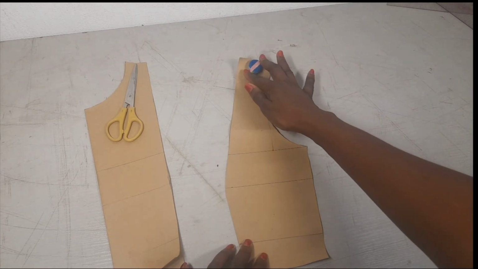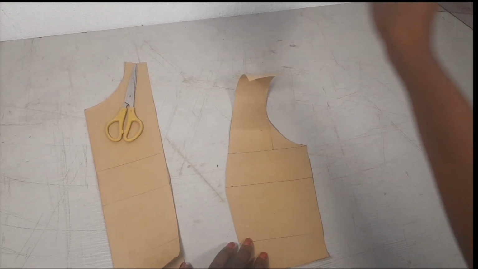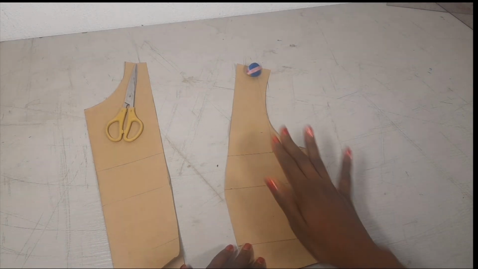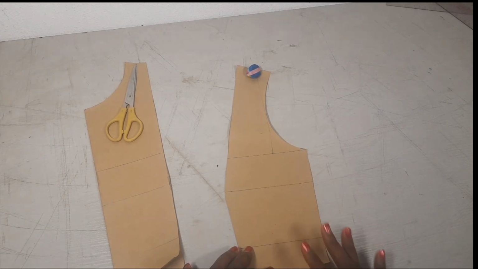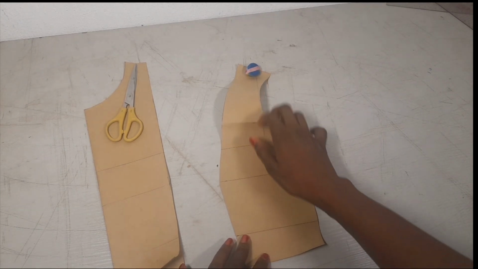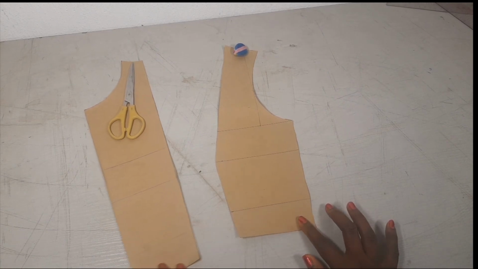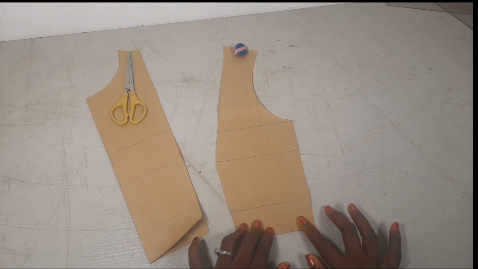Actually, I put eraser here and scissors here because the paper is rolling. I need it to lie well. So 0.5 here, 0.5 here. The down part also, you can use 0.5 or 1 inch. It's whatever you use for this side. If it is 1 inch you use for it, you're also using 1 inch for this one.